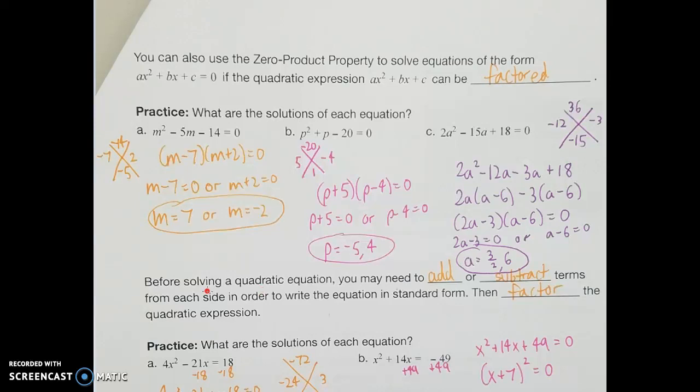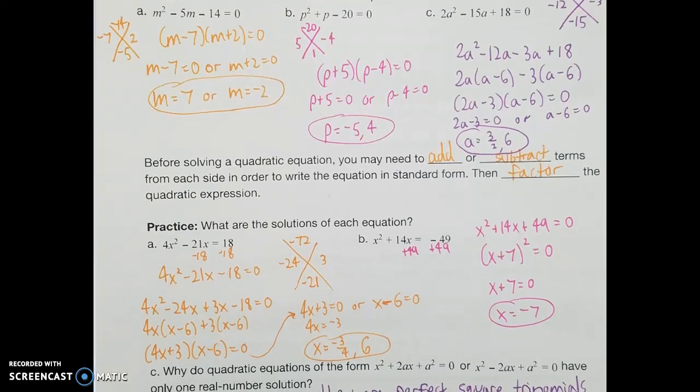So sometimes, before solving our quadratic equation, we may need to add or subtract terms from each side in order to write the equation in standard form. Remember, standard form is where I have a quadratic expression equal to 0. So sometimes I'll have to add or subtract, and then we'll still be factoring that expression. That's what we're doing in that first practice problem, part A.